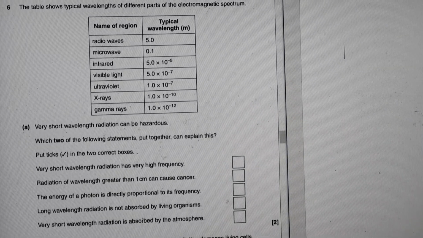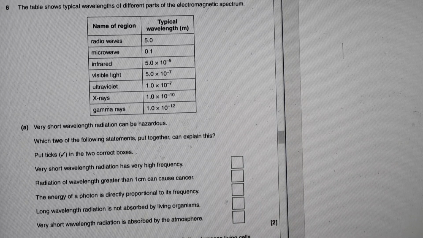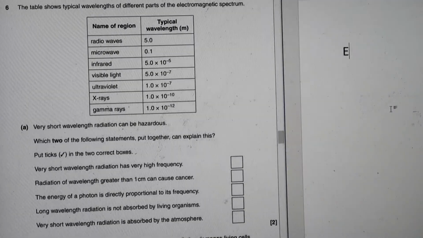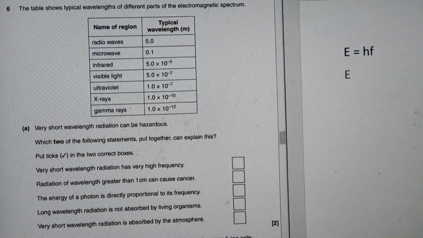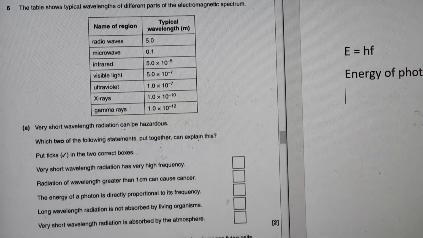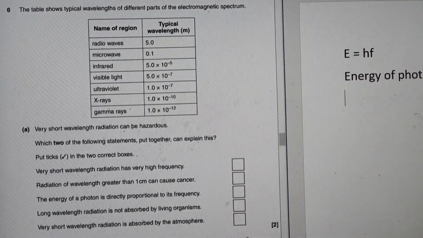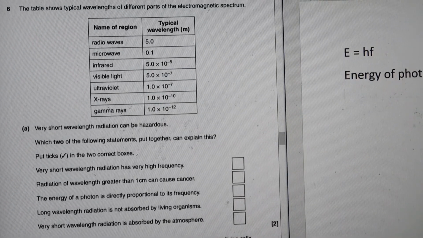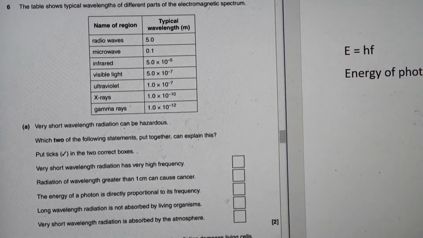Why? Okay, if you look at the next one, the energy of a photon is directly proportional to its frequency. Now, the answer is this one. This is quantum mechanics, so I'm going to write down the formula. E equals hf. E is the energy of the photon. Photon just means individual packets of energy, so you can think of it as a particle of light. The photon is a particle of light, and that is directly proportional to the frequency. So the higher the frequency, the more energetic that photon is.